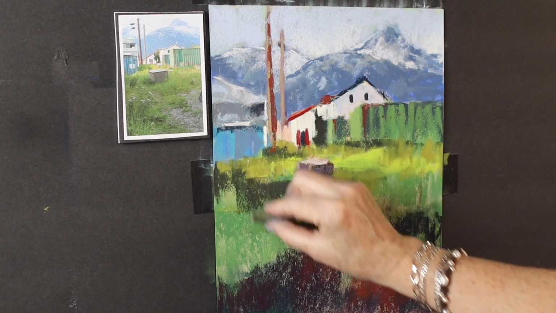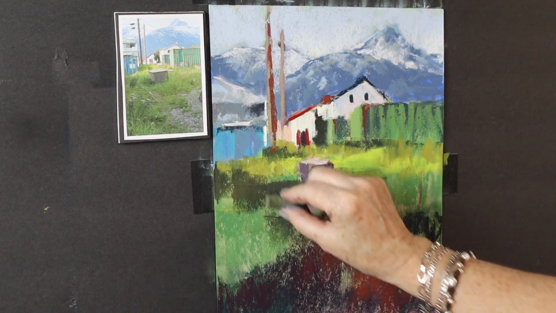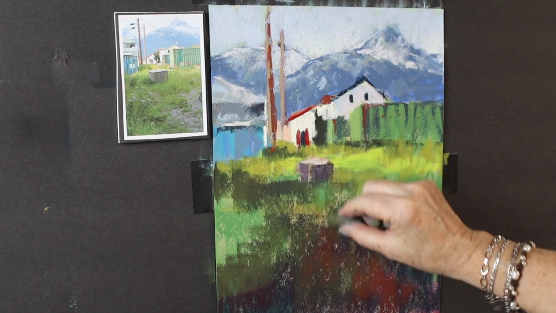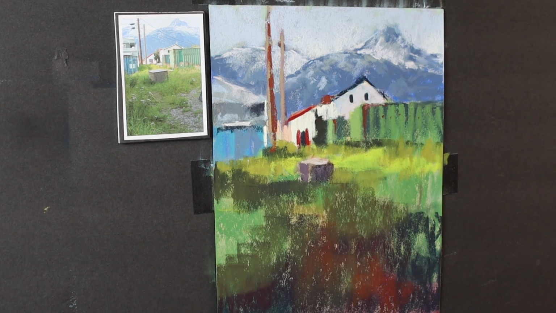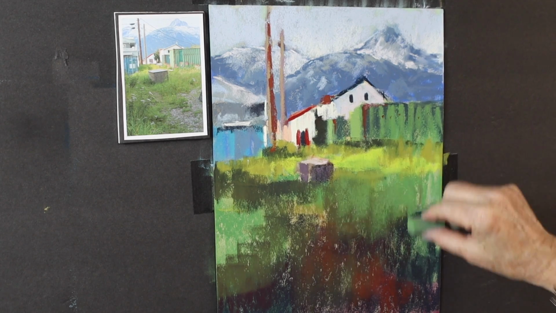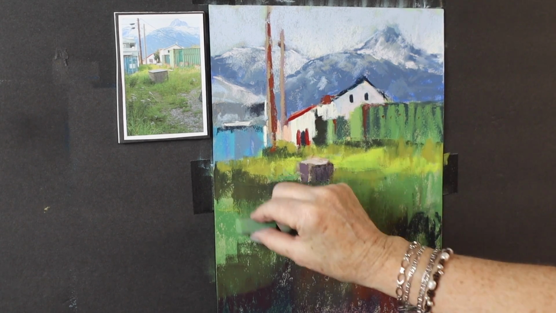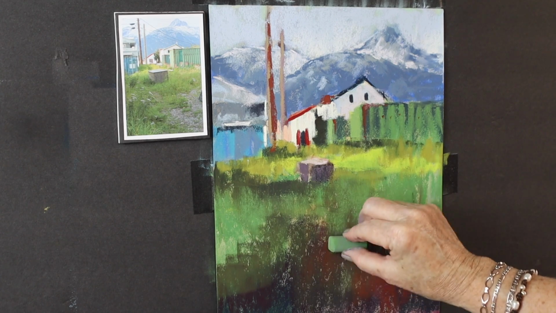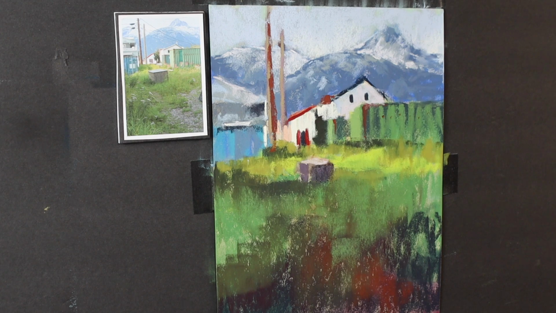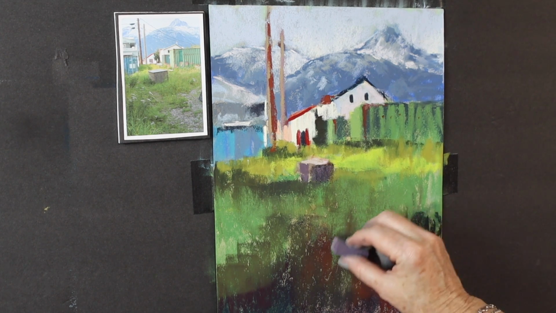down, we have this shadowed area here with a darker green. And this is all darker green. Let's see. Now, if I want to do this pathway, it's kind of like gravel.